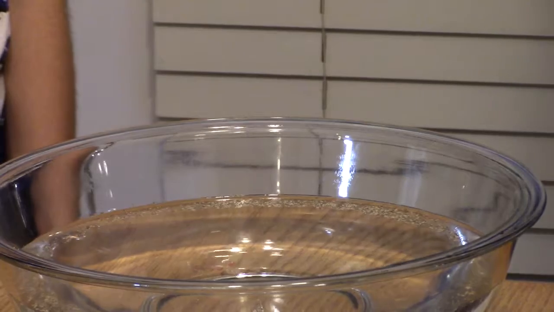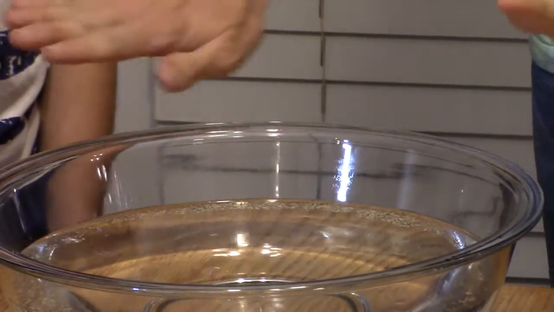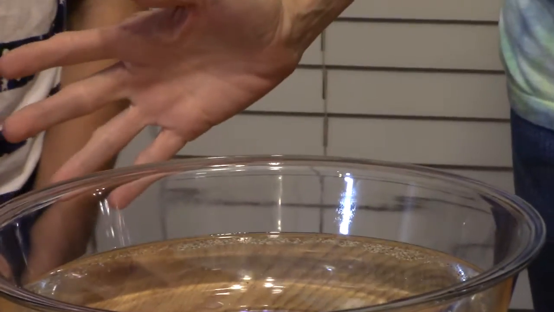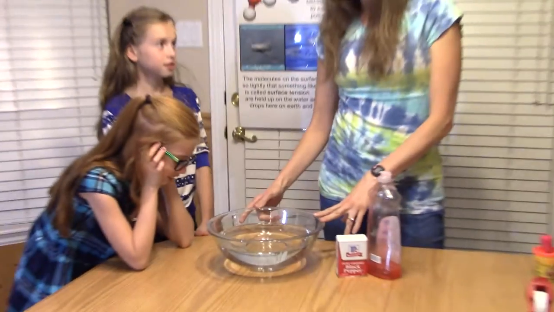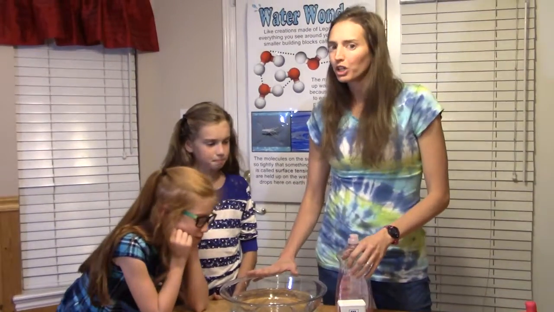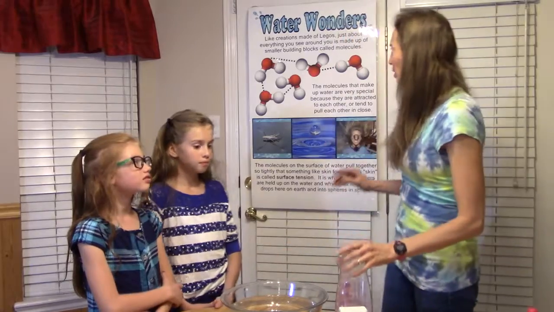all of the pesky pepper people will disperse. And they'll go to the edges and they'll swim right out. And it works just like magic. However, it's not magic, it's actually science. And to understand how and why it works, you need to understand a little bit about water and about how water is made up. So I'm going to ask you a question.